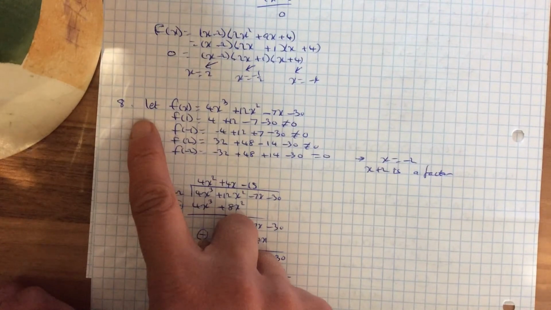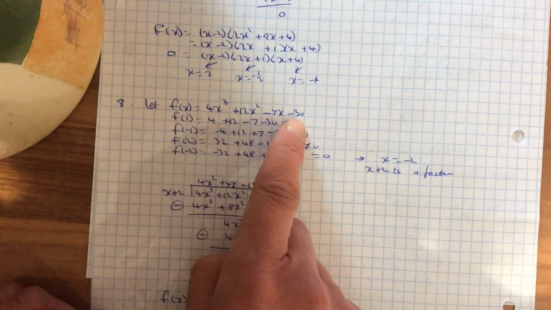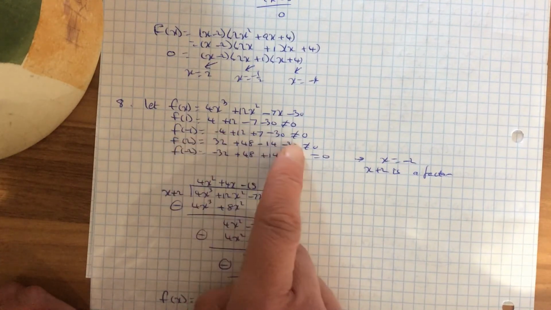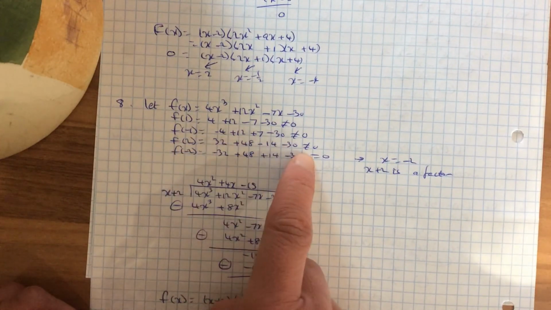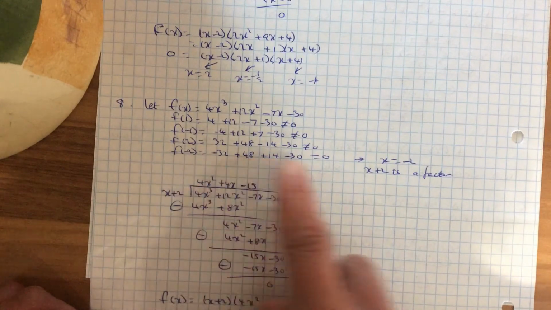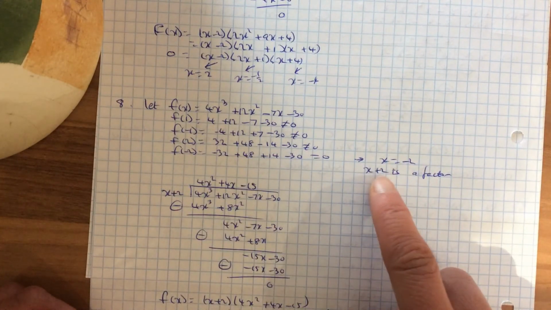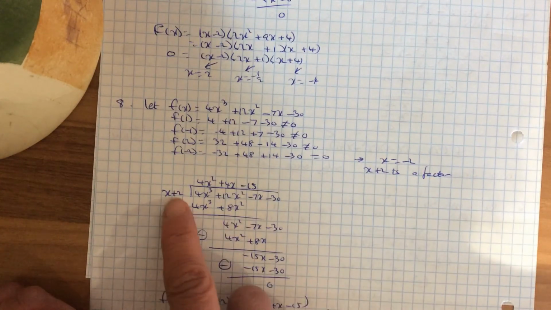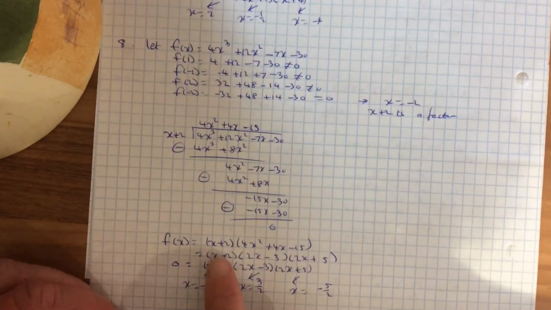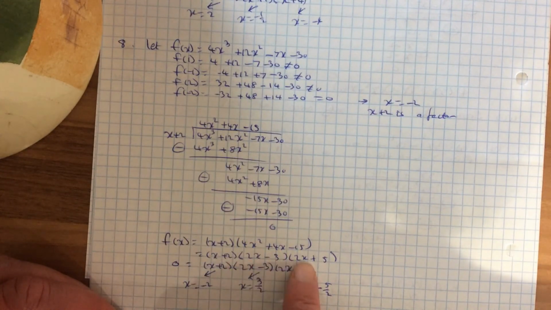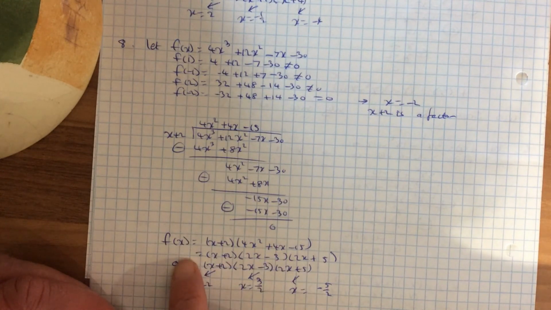And the next one exactly the same. Set f(x) equals the expression. Put in 1, it doesn't equal 0. Put in minus 1, it doesn't equal 0. Put in 2, it doesn't equal 0. Put in minus 2, it does equal 0. So x equals minus 2. Bring that over. So x add 2 is a factor. Divide through by x add 2. Rewrite the expression as a divisor times the top line. Factorise the top line. Because it equals 0, put each bracket equal to 0 and solve.